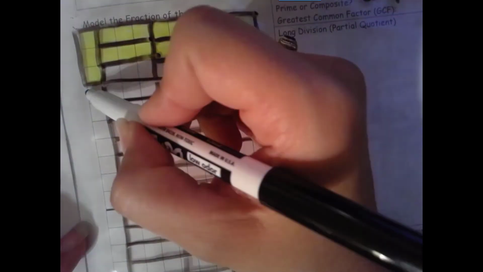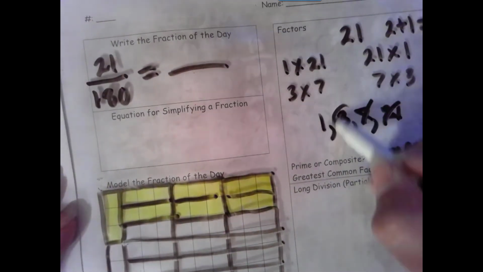Use what you know about numbers to help you make your groups. The more you understand about numbers, how they decompose, how they work together, the easier more difficult math concepts become. There we go. Every square is in a group, so that means 3 is our greatest common factor.